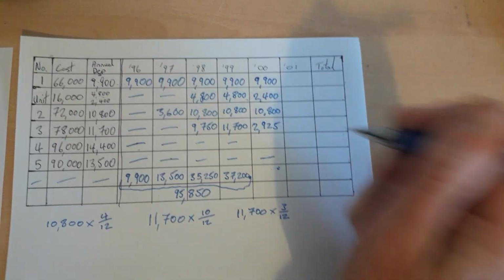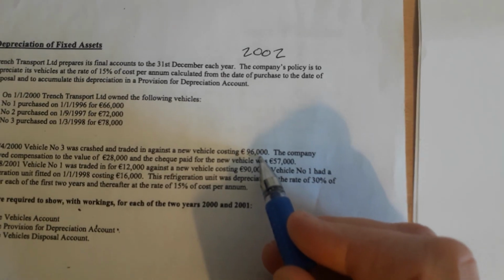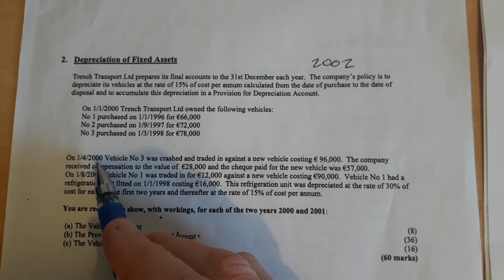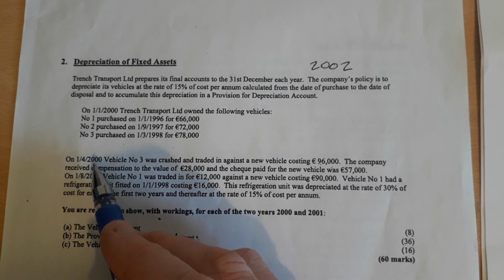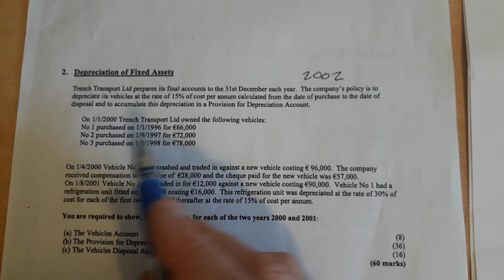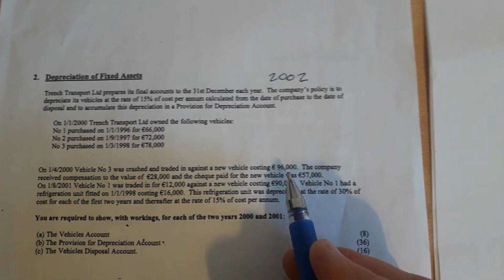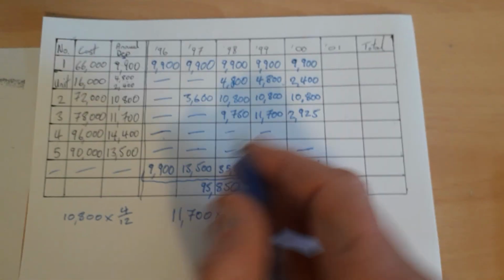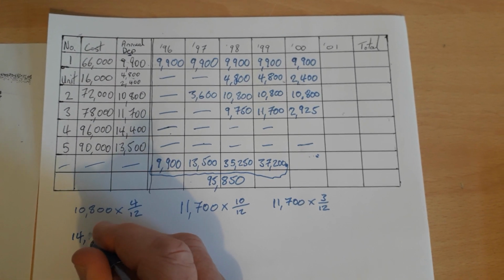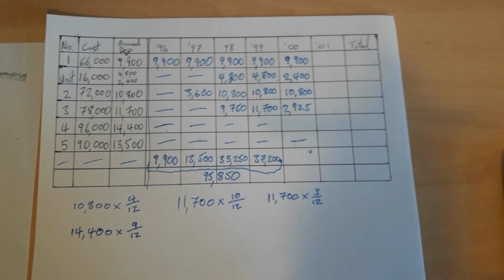2,925 in depreciation. And then vehicle number 4, which we purchased for 96,000, well, if we got that on the same date that we got rid of vehicle number 3, which was the 1st of the 4th, 2000, well, if 3 months had gone by, then there were another 9 months left in the year, so we owned this new vehicle for the remaining 9 months of the year. So depreciation for a full year is 14,400. So for 9 months, it's by 9/12.